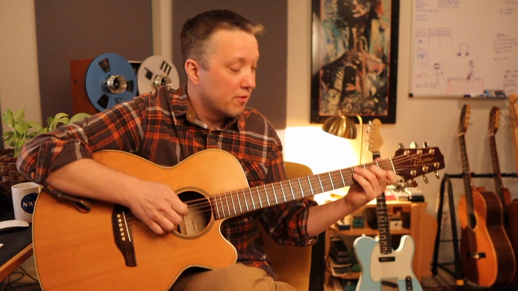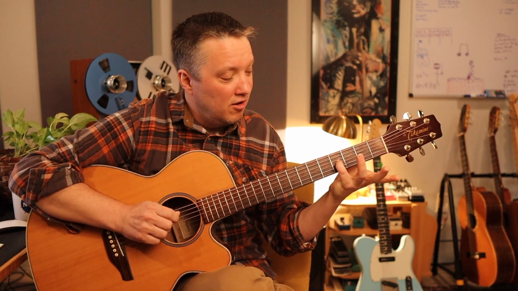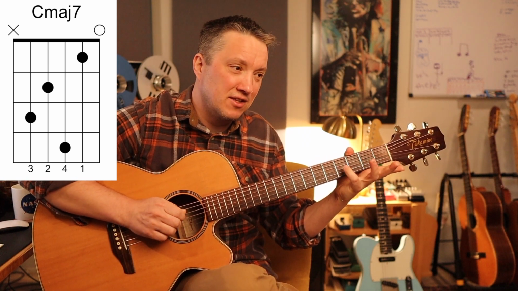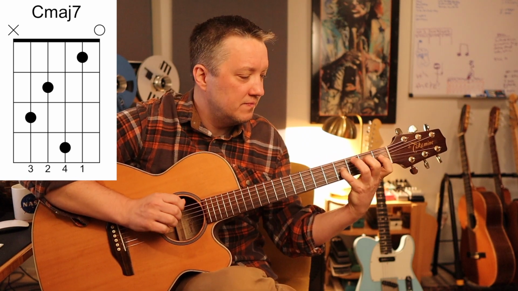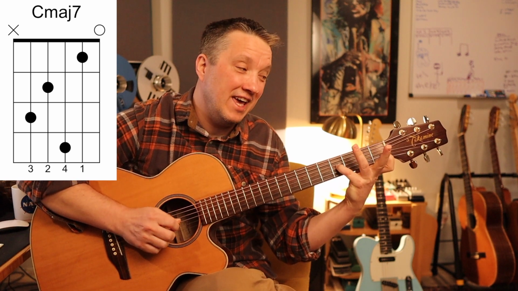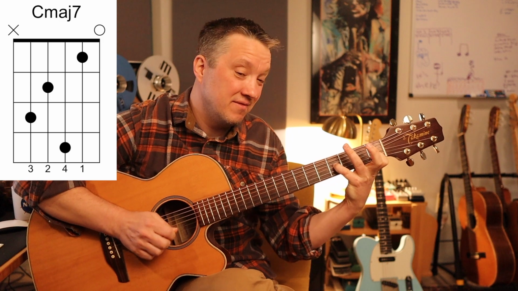Another fingering for this is to actually play the plain C, but add your pinky on the 4th fret of the 3rd string. Notice that that's still the note B. But then we get this sound where we've got the B and the C together.